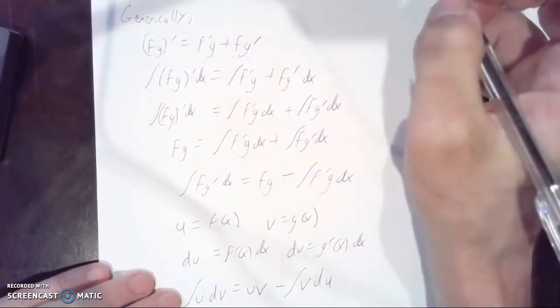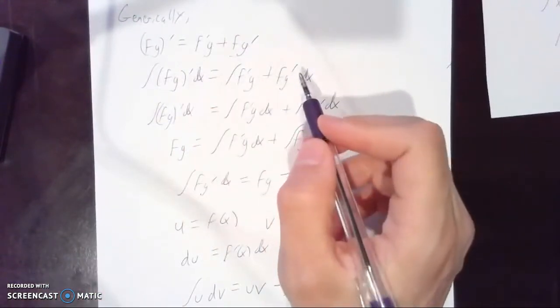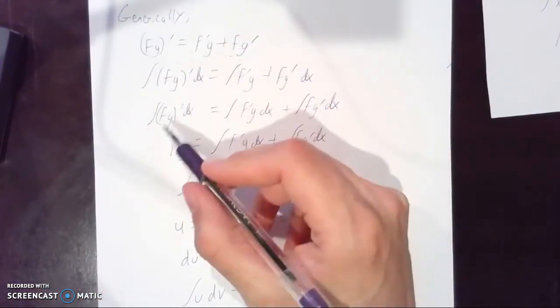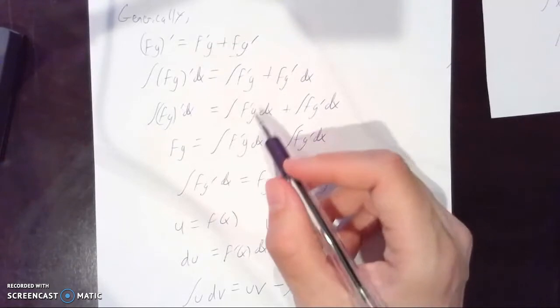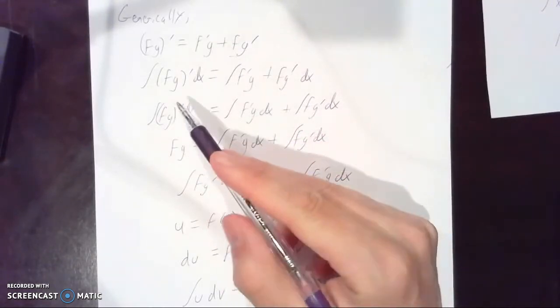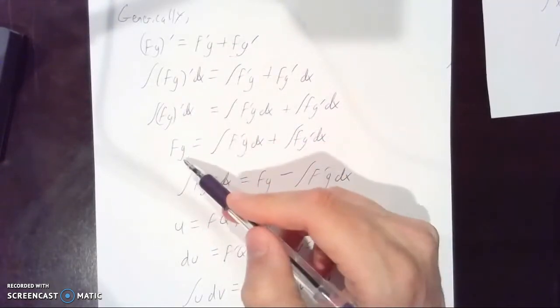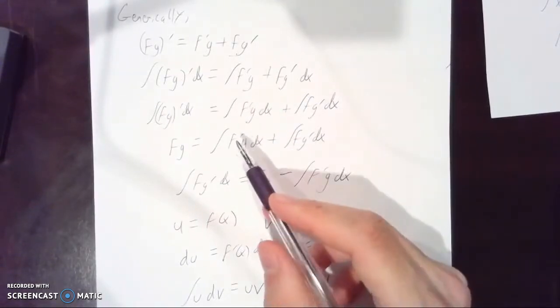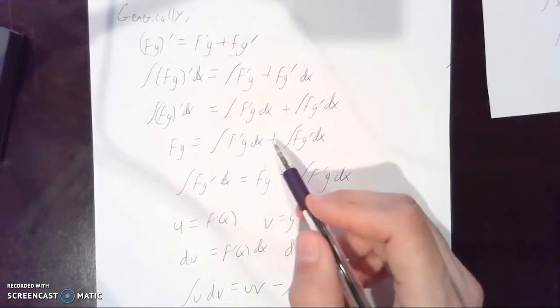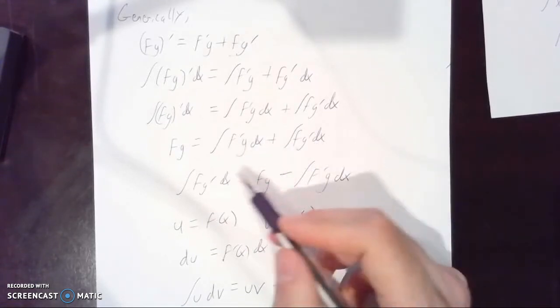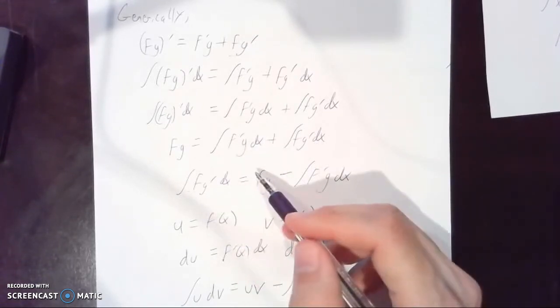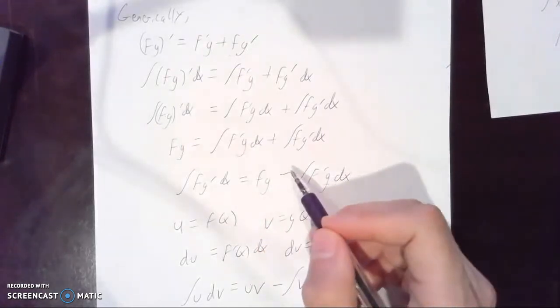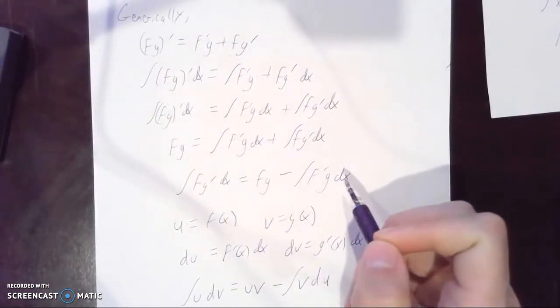That's from the product rule. And then you integrate everything. Well, the integral of the derivative of fg just gives you fg back. And now we're going to solve for the one that we want, which is the integral of fg prime dx. You get that to be fg minus the integral of f prime times g dx.